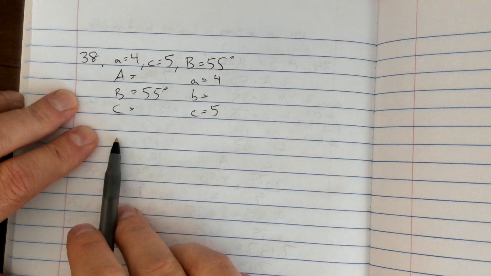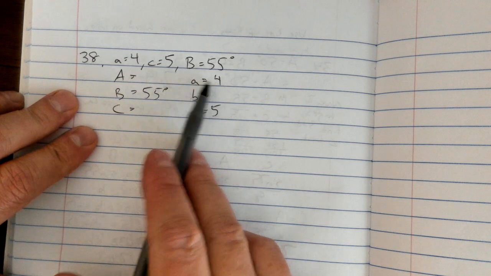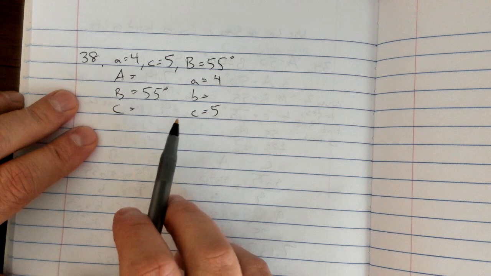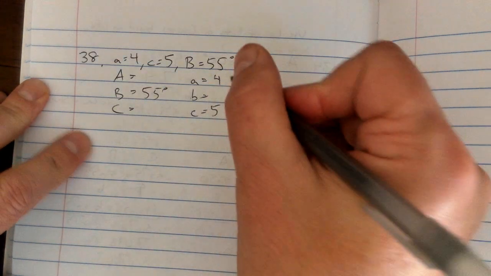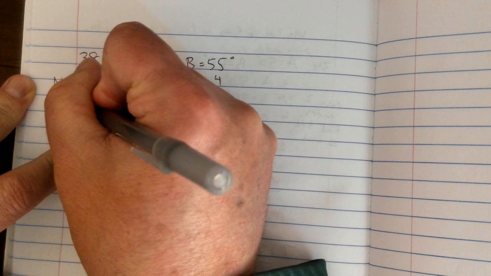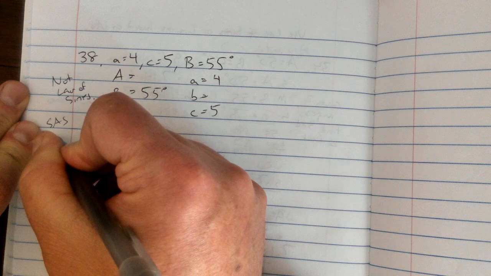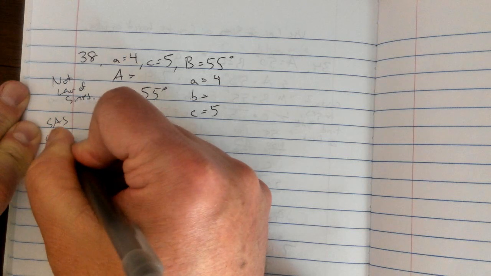Okay, so could we use the law of sines on this one? We don't have a pair there, there, or there. So not law of sines. This would be a side angle, side case, and so it's going to be cosines.